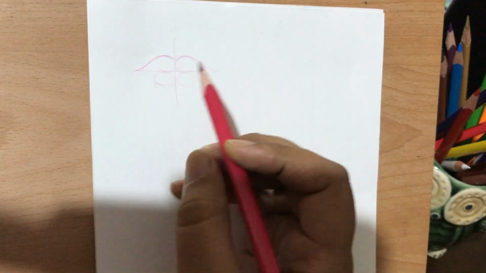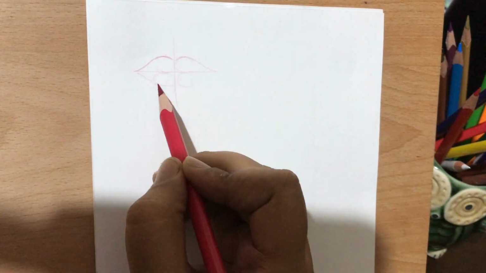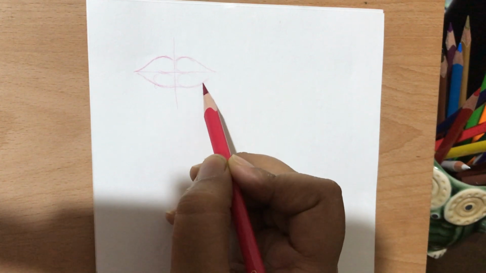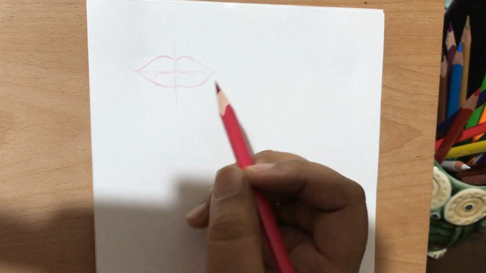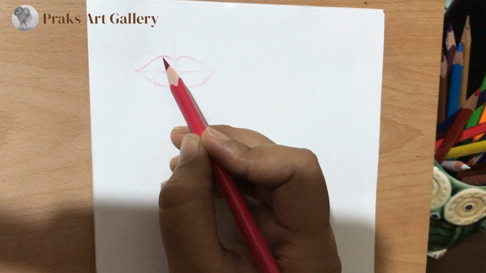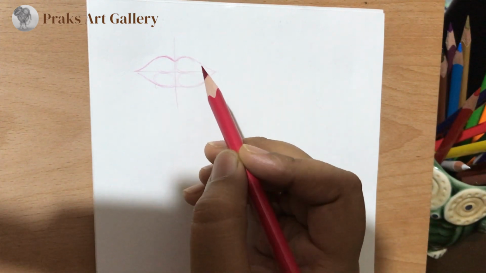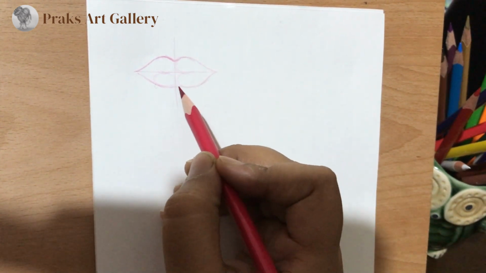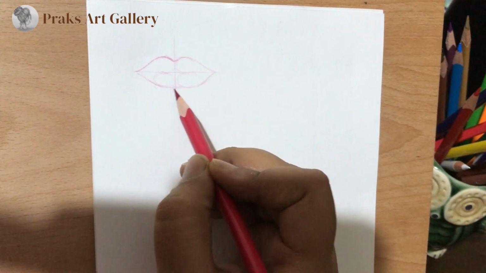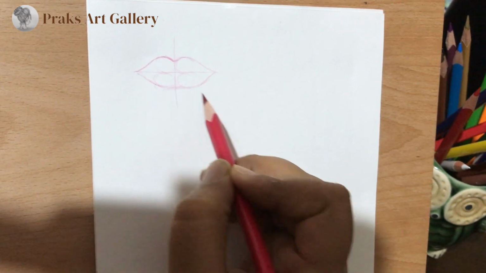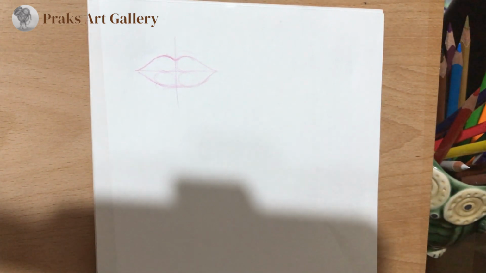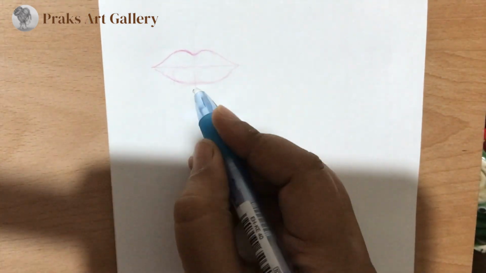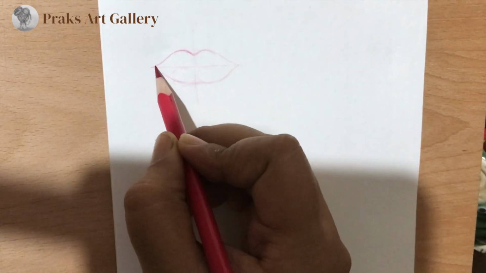So here I am using one color pencil. I mean, it's not necessary. I am just using this color pencil to have a better visibility because when I practice, I generally use a 3H or 4H pencil or maybe an HP pencil for drawing, but that is very light, so you won't be able to see exactly what I'm drawing. That's why I have used the color pencil here. But in case you have any pencil like 2B, HB, or F pencil or H pencil, you can use that.